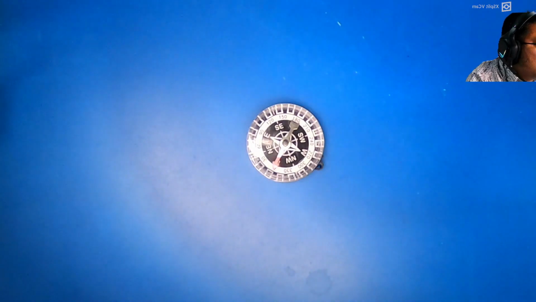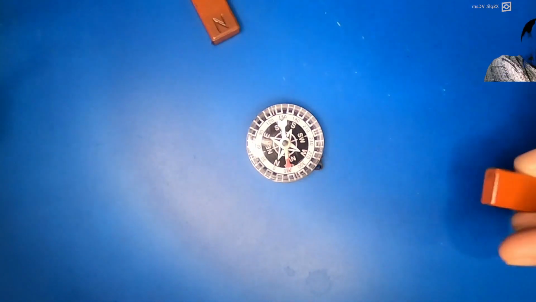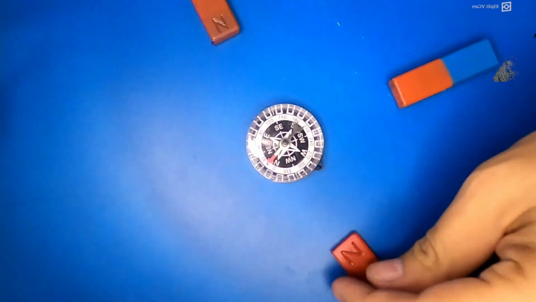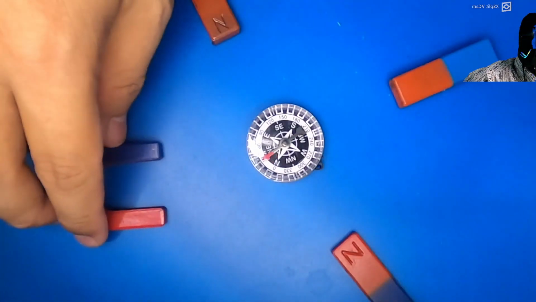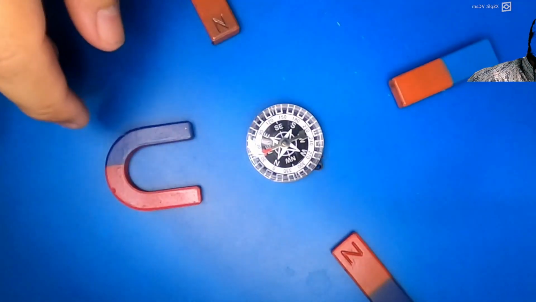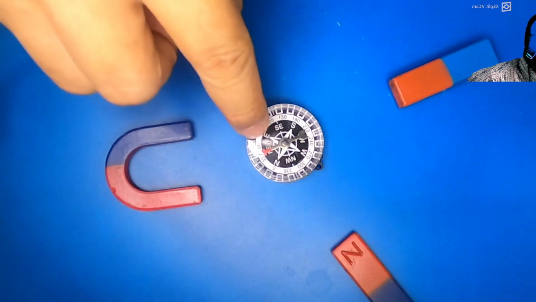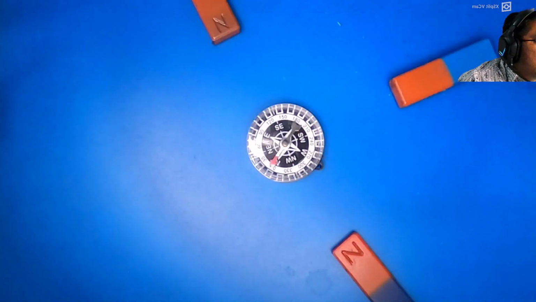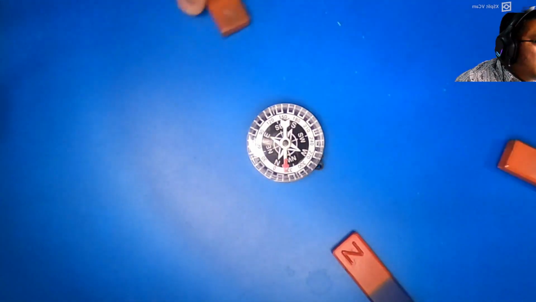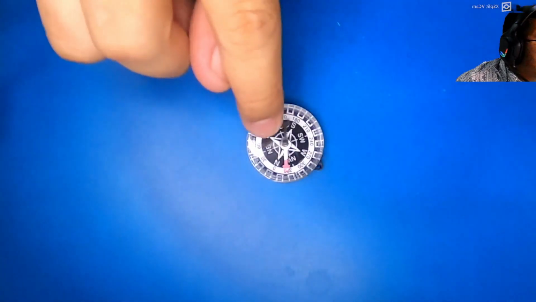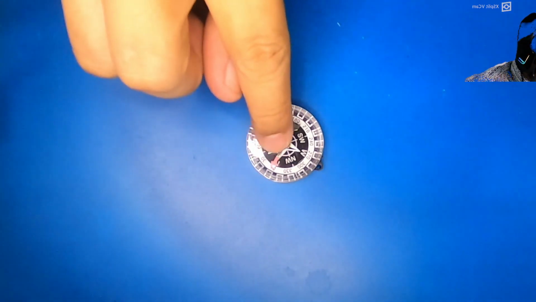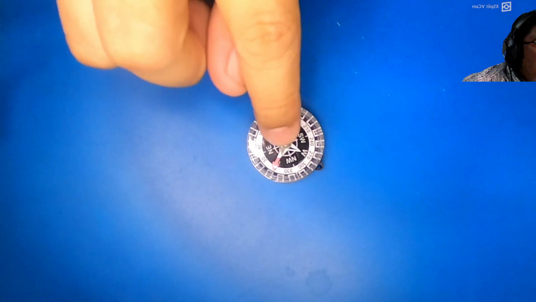If you put your magnets that way, and then this way, and then that way, you will not have a correct reading. This would be wrong. And do not put metal near your compass, because your compass is a magnet.